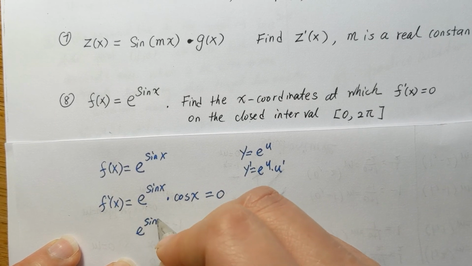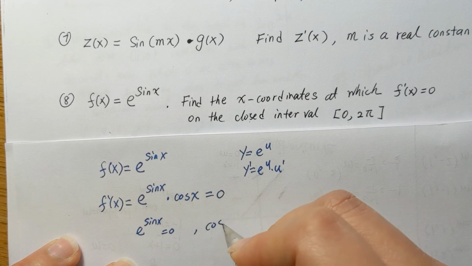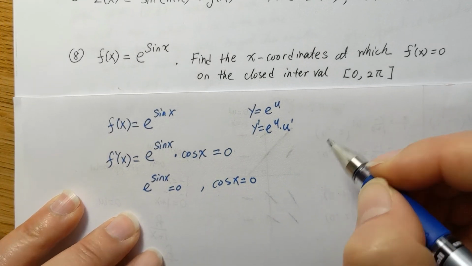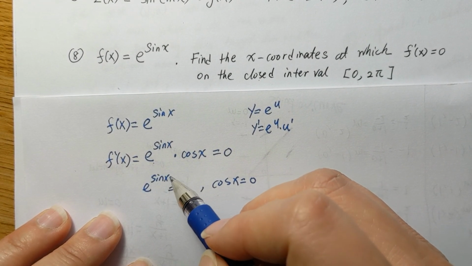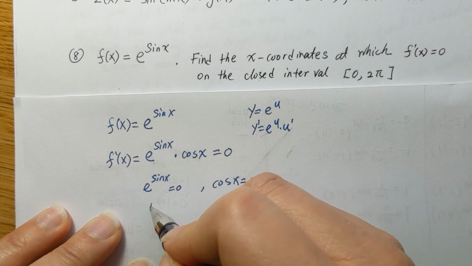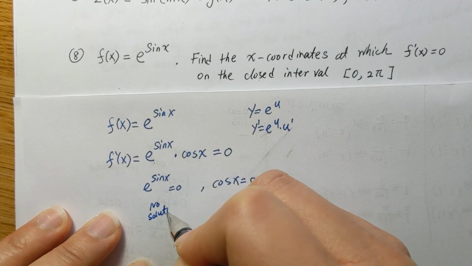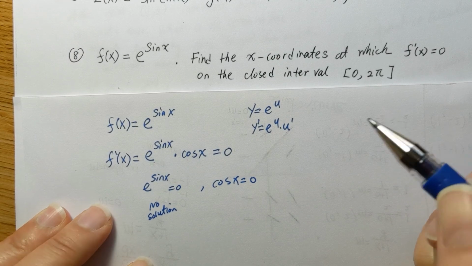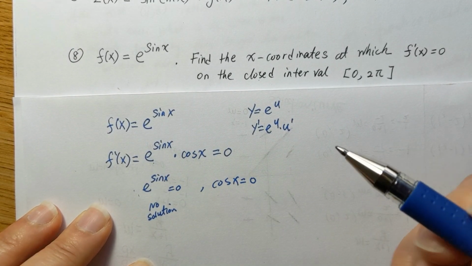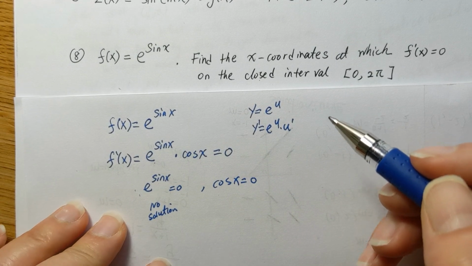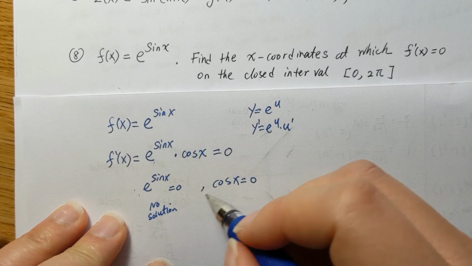E to the sine x equals 0, cosine x equals 0. So we talk about this. E to anything never equals 0. So this part, no solution. Or if you try to do ln, you find out ln 0 doesn't exist. Also will lead to the conclusion, no solution.